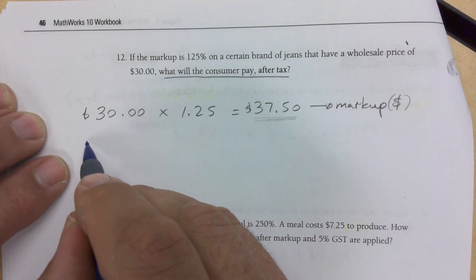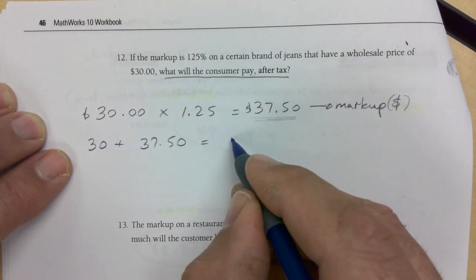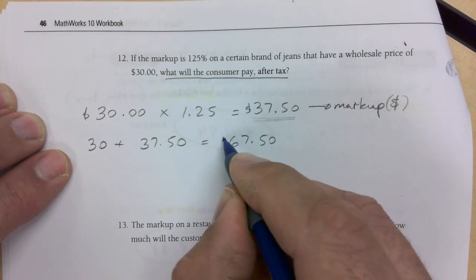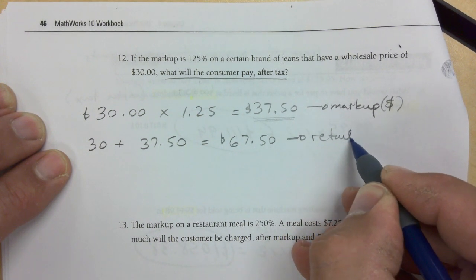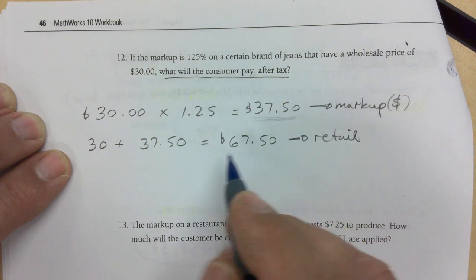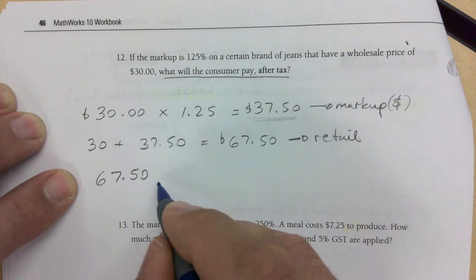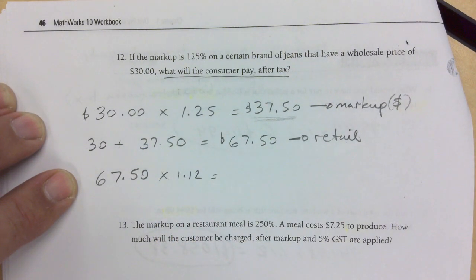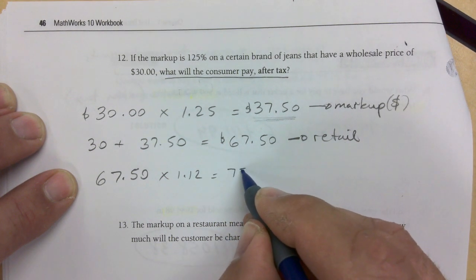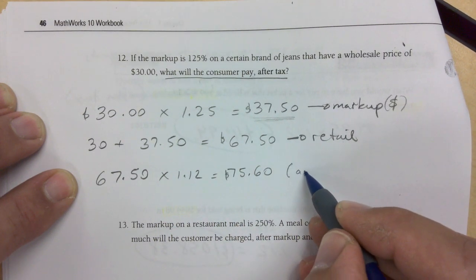So if you go 30 plus the markup, that is 67.50. And this is what we call retail. This is what the customer sees. But with taxes, we would go 67.50, multiply that by 1.12. And that's 75.60. This is after tax.